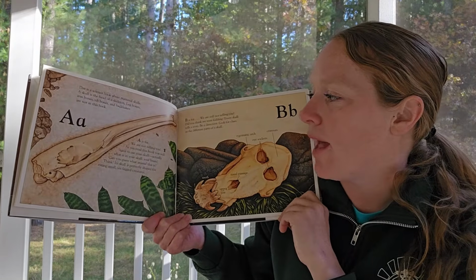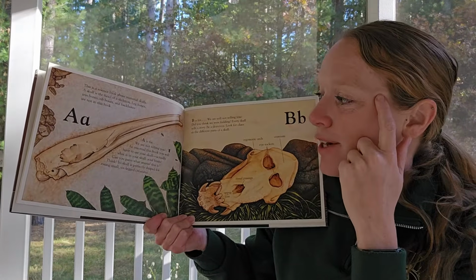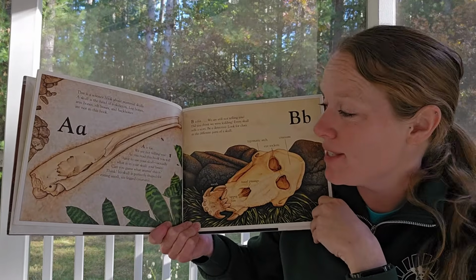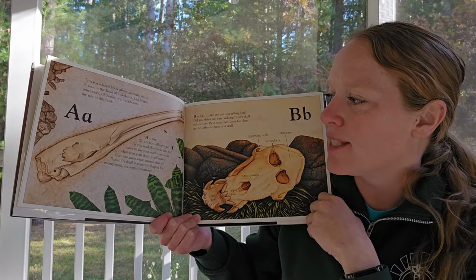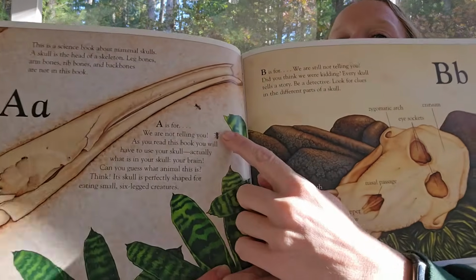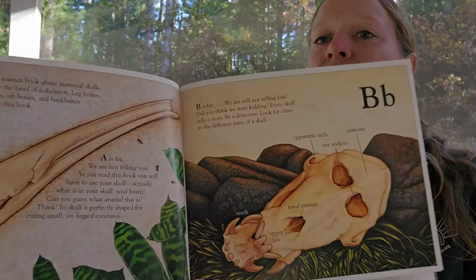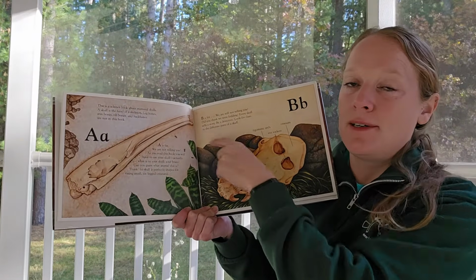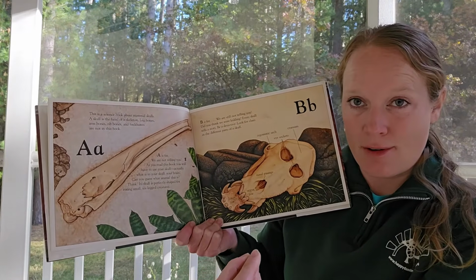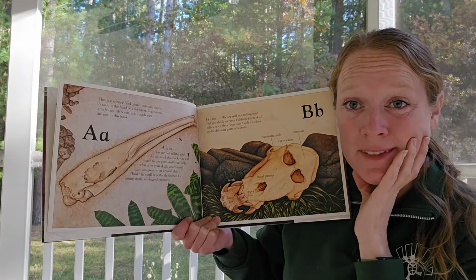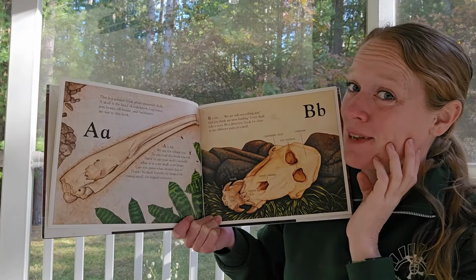As you read this book, you will have to use your skull. Actually, what's in your skull? Your brain. Can you guess what animal this is? Think. Its skull is perfectly shaped for eating small, six-legged creatures. So who would have a really long front on their skull that likes to eat ants? Starts with the letter A. Can you guess it?